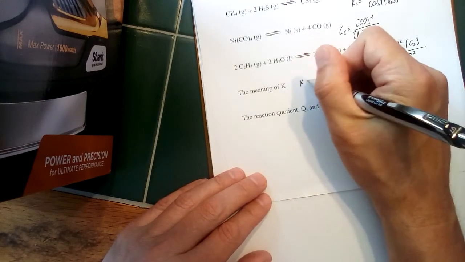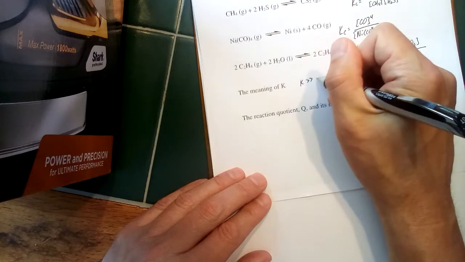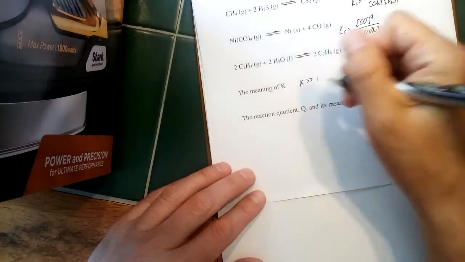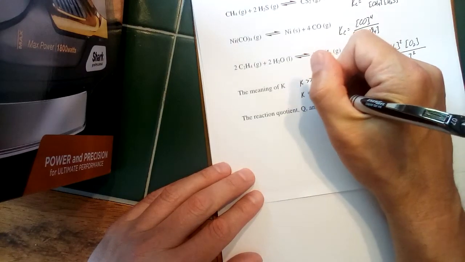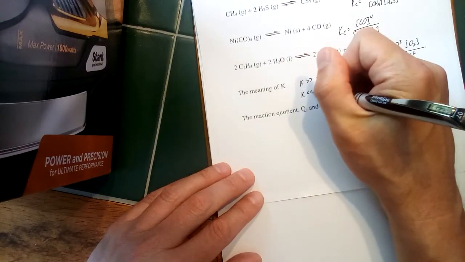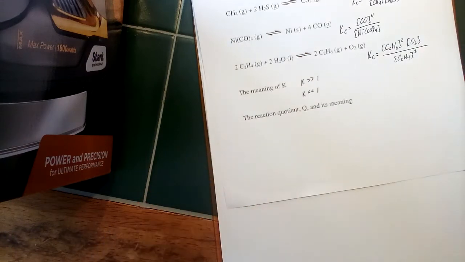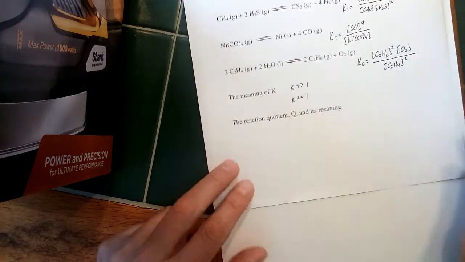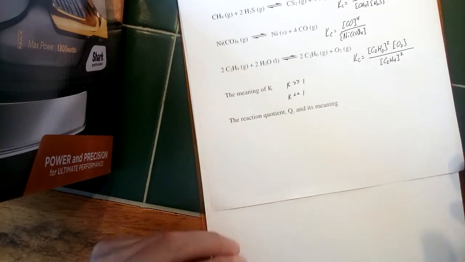One is that K is large, so I'm going to use 2 greater than signs. So K much greater than 1, so big. And then let's look at the opposite, which is K is very small, so less than 1, or quite a bit less than 1. Now, if I look at this expression, this will help me understand what these mean.